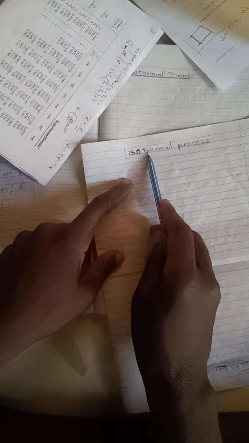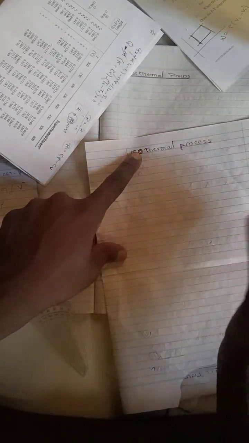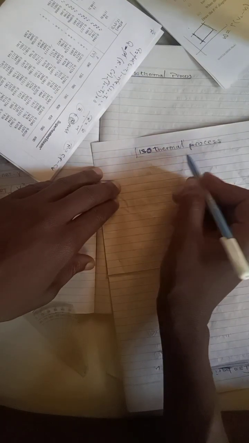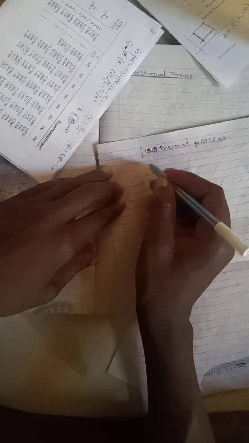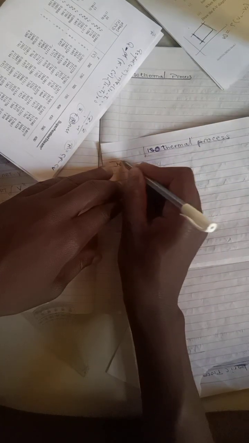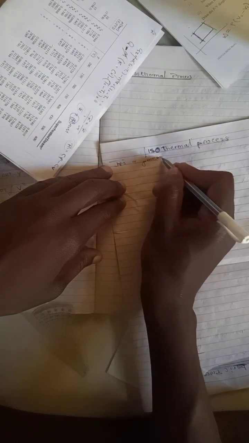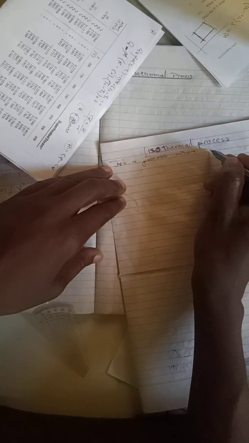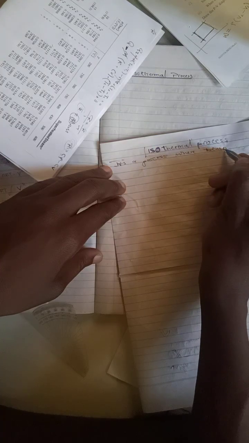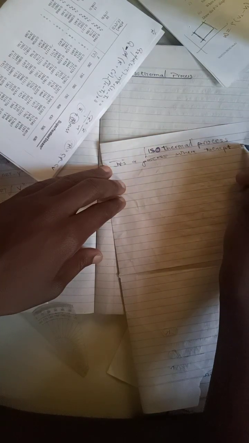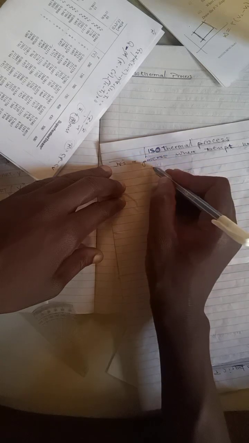If you divide the word into iso and thermo, we're talking of heat, and iso means same. So an isothermal process is a process where temperature, the keyword here, is held or kept constant.